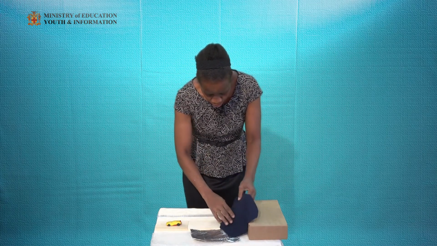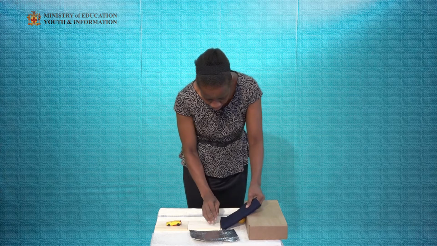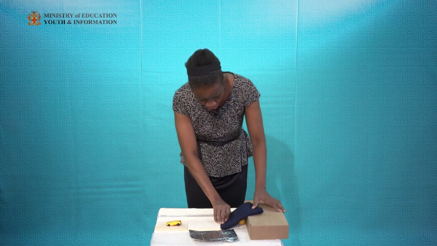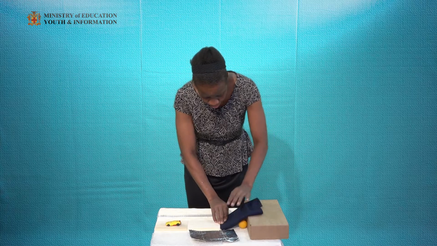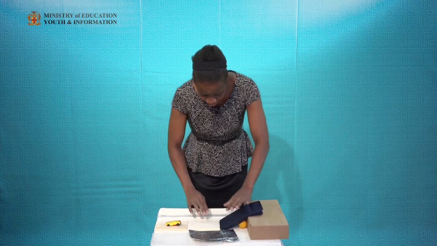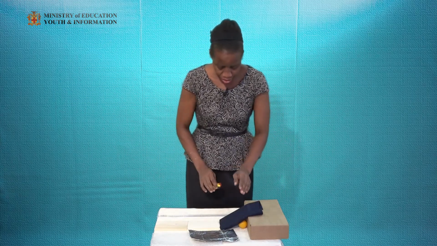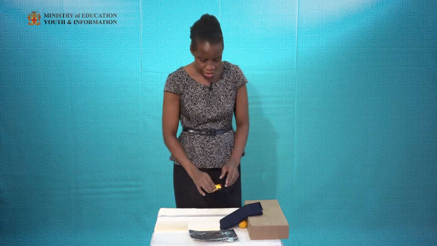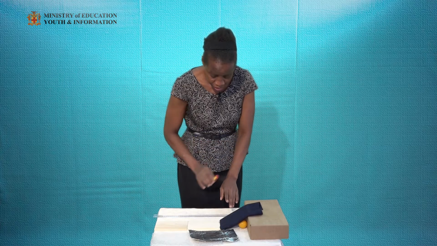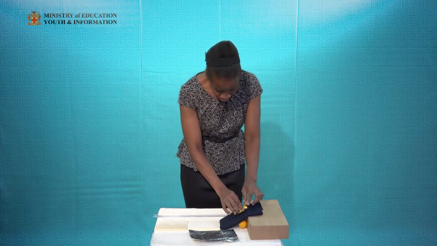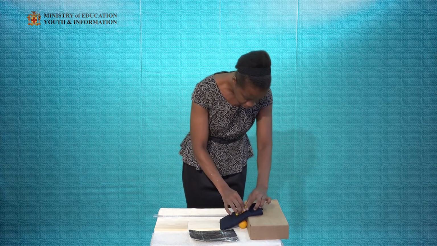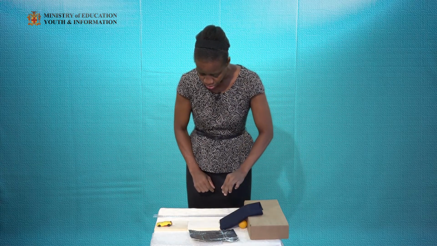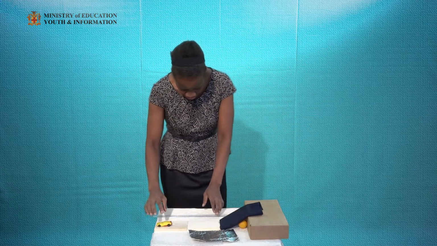So again, we will make sure that our ramp is covered with this fabric, and we're going to see how quickly the car travels. Sorry, the distance that it travels. Again, starting from the same point. Oh, this one went a bit far.